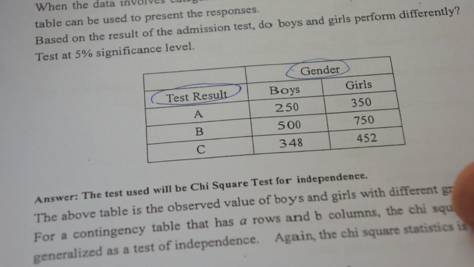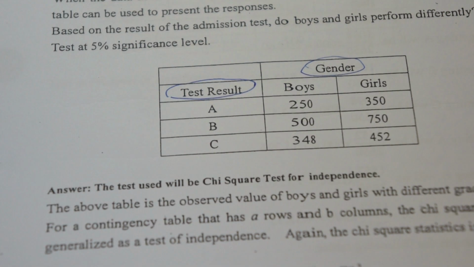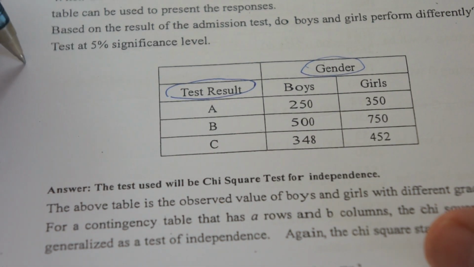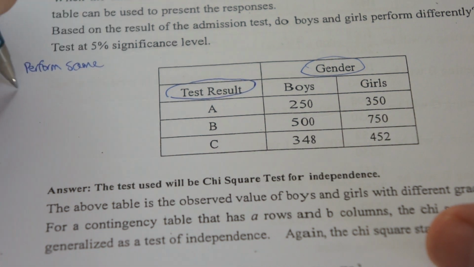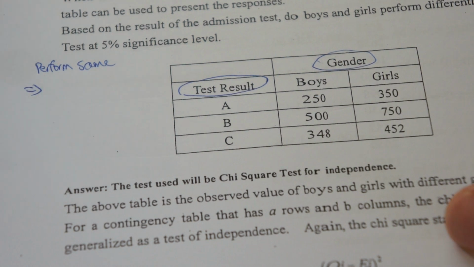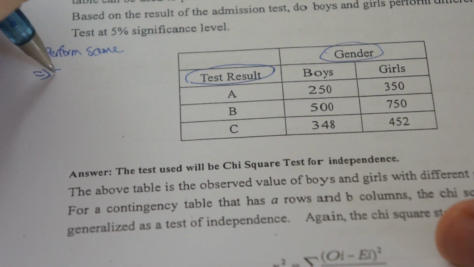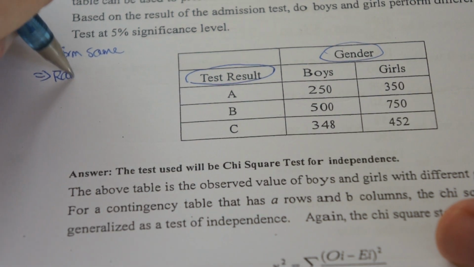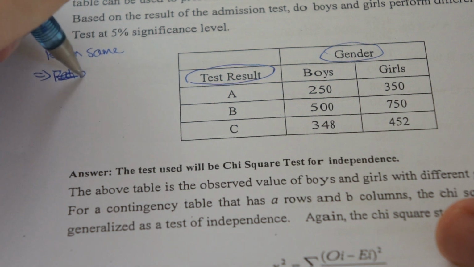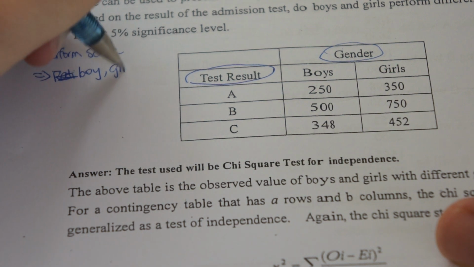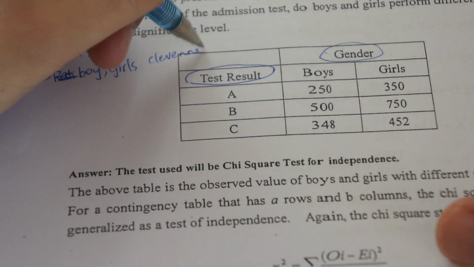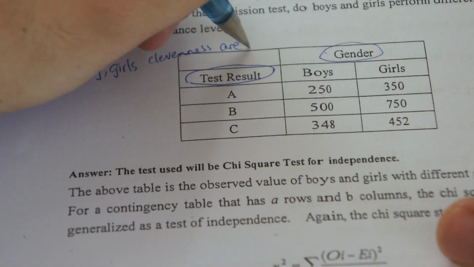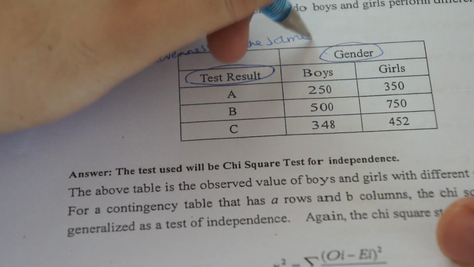What does it mean for the boys and girls to perform differently? If they perform the same, which means their cleverness is the same, right?